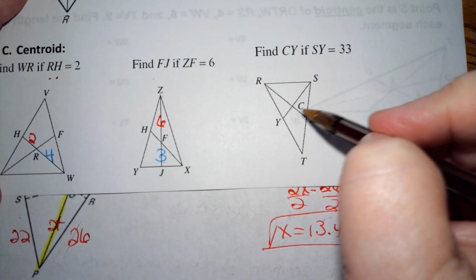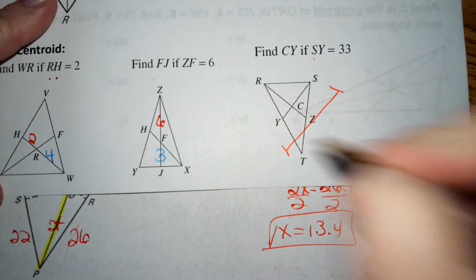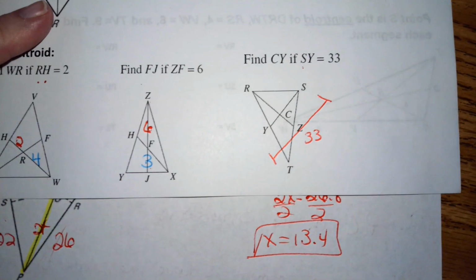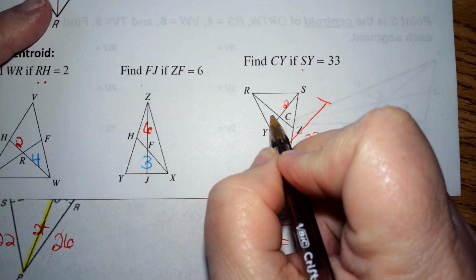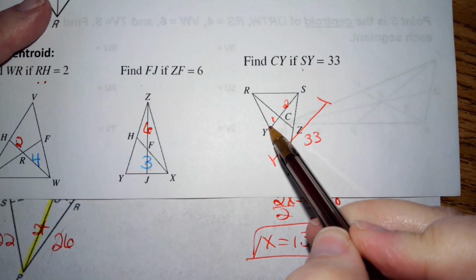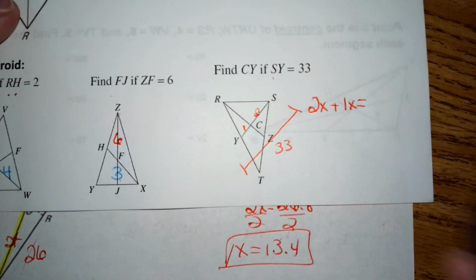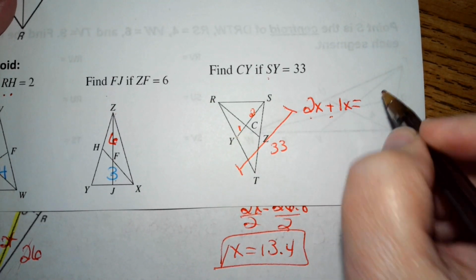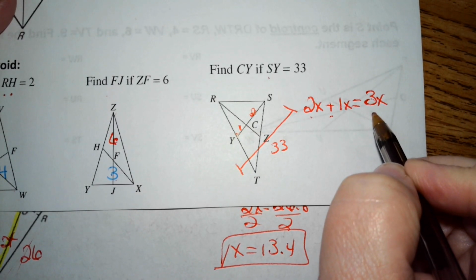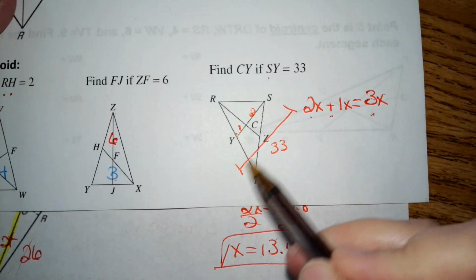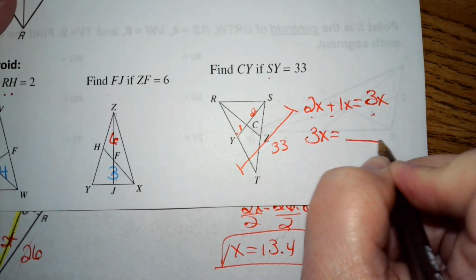All right, CY. All right, you're given that SY, the whole length, is 33. Now this is the most difficult one, but it's easy if you follow my directions. The longer segment is twice the length of the shorter, right? So it's a 2 to 1 ratio. So when you have ratios, you add them together. What is 2x plus 1x? 3x. So 2 plus 1 gives you 3. So you notice where I said big hint, set 3x equal to your length. When you're given the whole segment, you're going to say 3x equals whatever the whole segment is.